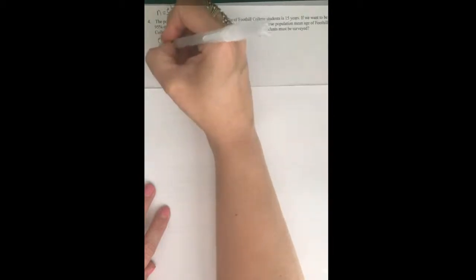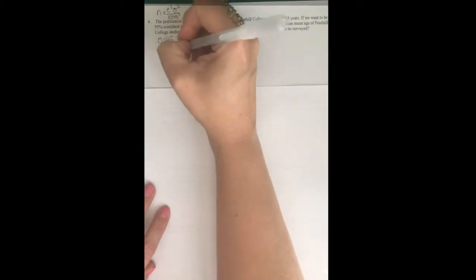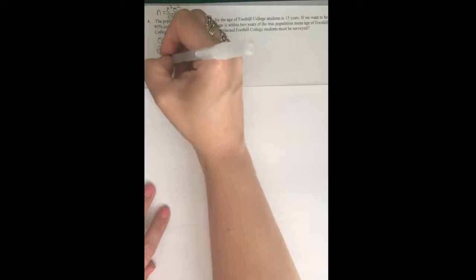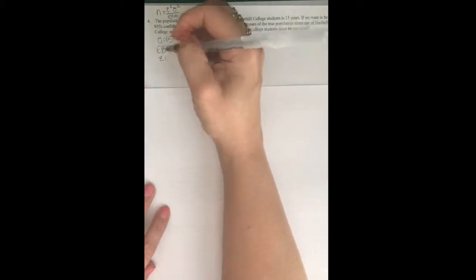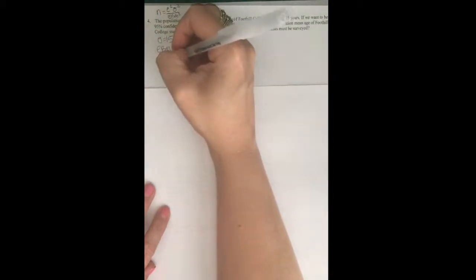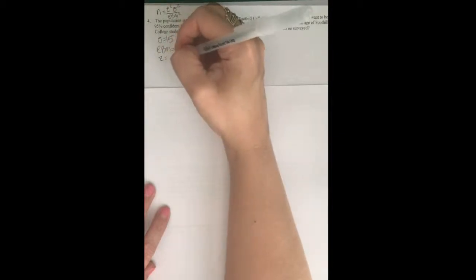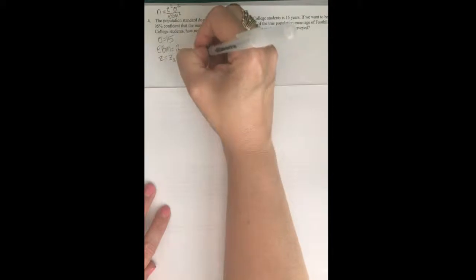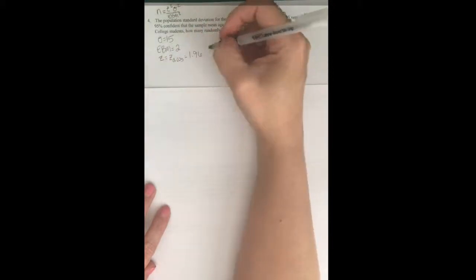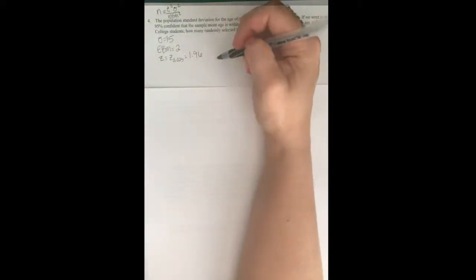So first, let's write down what we know. We know that the standard deviation is 15. We know that the EBM is 2. And Z, if you go in your textbooks and you look at 8.4, it explains Z. It's 1.96 because we're looking at a confidence level at 95%.